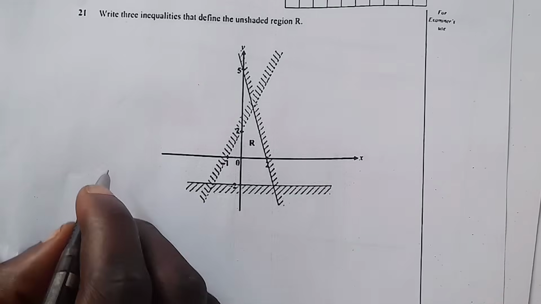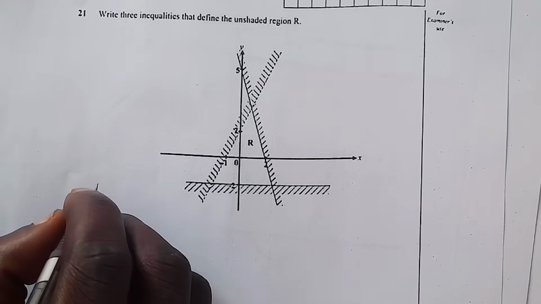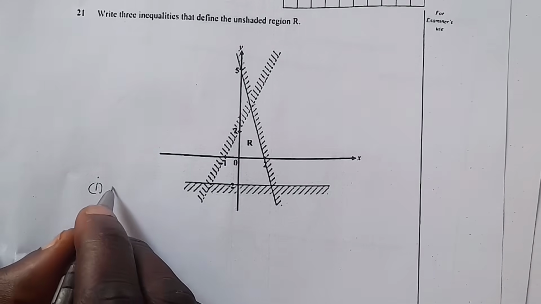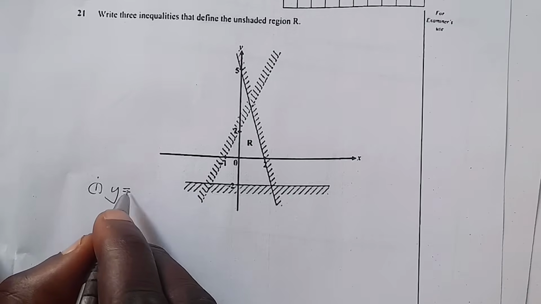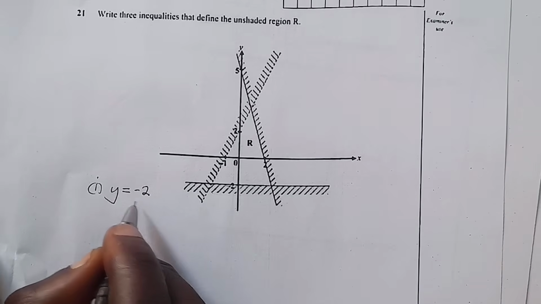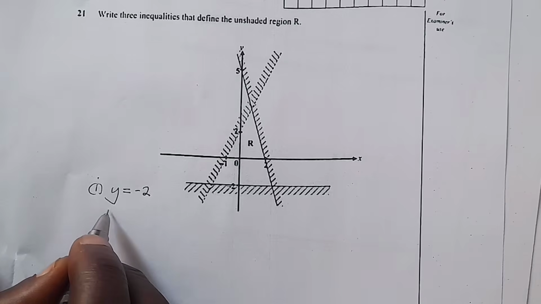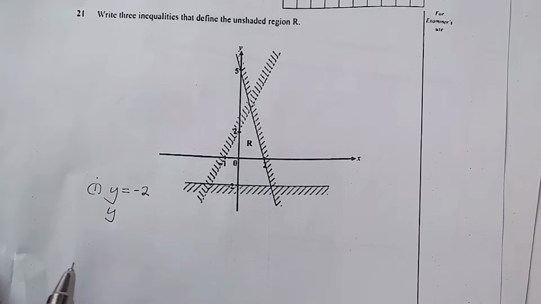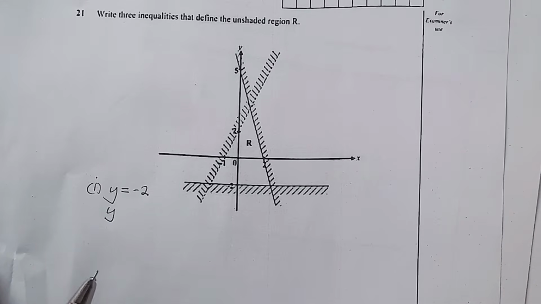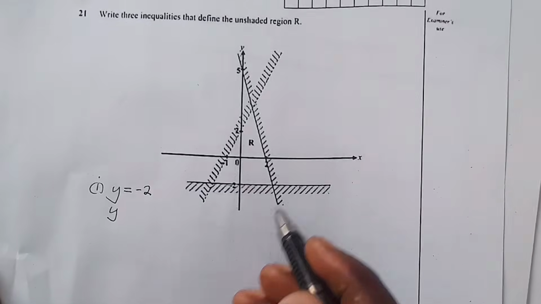So what you do here, since there are 3 inequalities, you can say inequality number 1 is y is equal to -2. Don't end here. This is not an inequality. This is an equation, right? Yes. Then you write y. Then look at the shading. The shading is on the less than part, right? Yes.